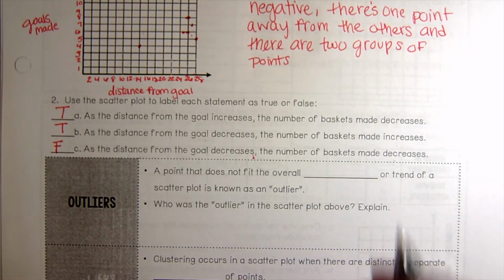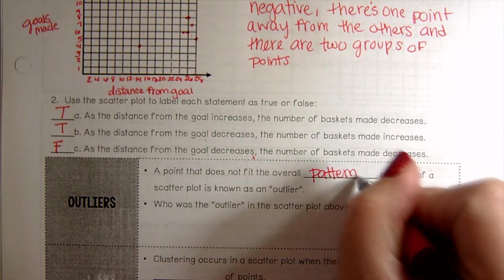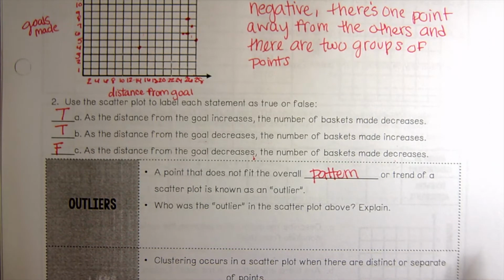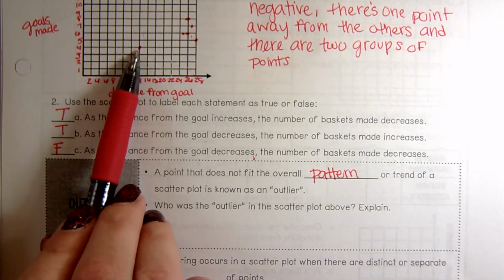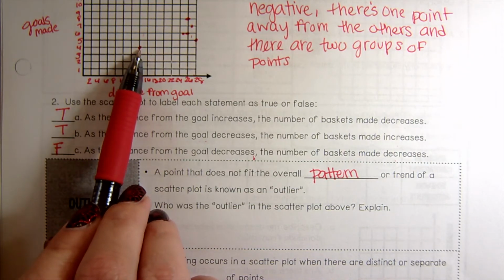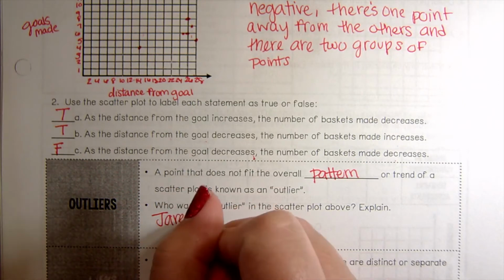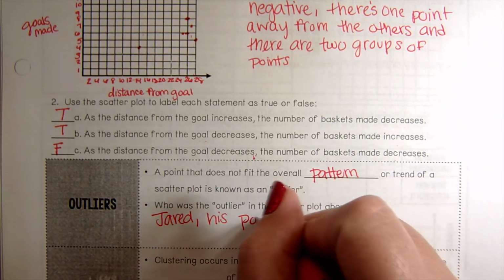So a point that does not fit the overall pattern of a trend line of a scatter plot is known as an outlier. Who was the outlier in the scatter plot above? Jared. Jared was over here at 14.4. He's way off from everybody else. So Jared was the outlier because his point was far away from the others.